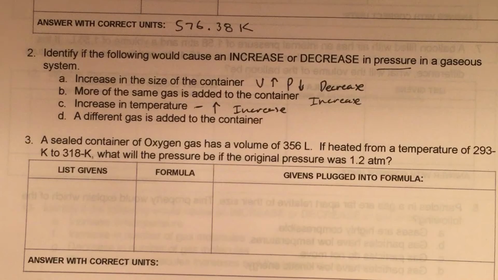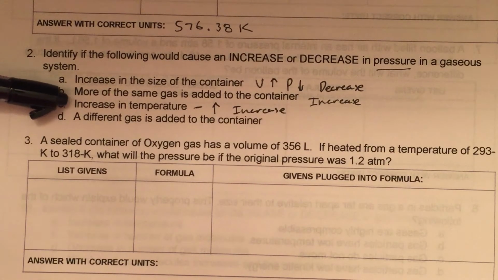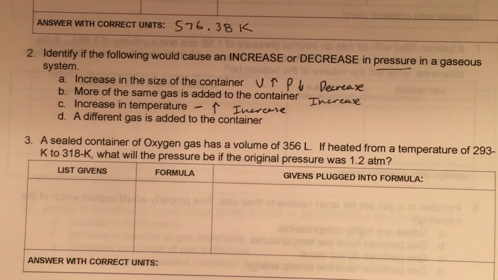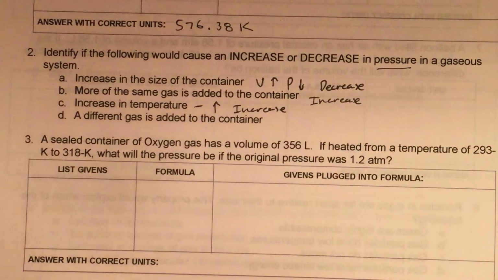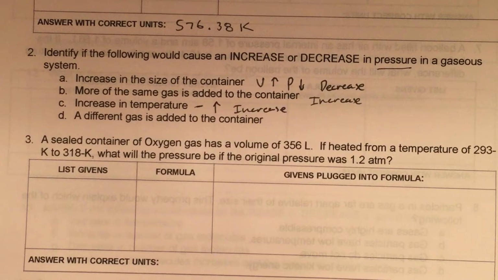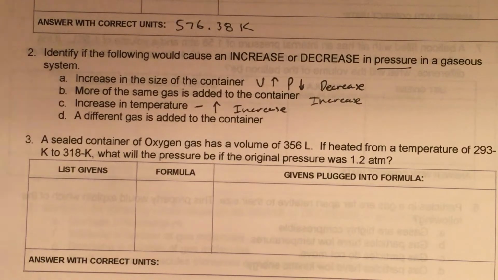Okay, so increase, that's due to the molecules moving faster, they're gaining more kinetic energy. Also, if I'm increasing in temperature, then I am doing Gay-Lussac's law. Increase in temperature is going to increase the pressure. And then part D, a different gas is added to the container. Well, if I'm adding another gas, even though it's not the same, I'm still adding more particles to the container. So I'm increasing the pressure.